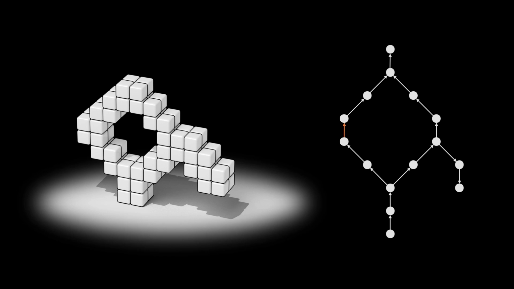We do so by looking at any edge in the graph that is the only outgoing edge for one node and the only incoming edge for another. If such an edge exists, we combine the two nodes into one. We keep doing this until no such edges remain.